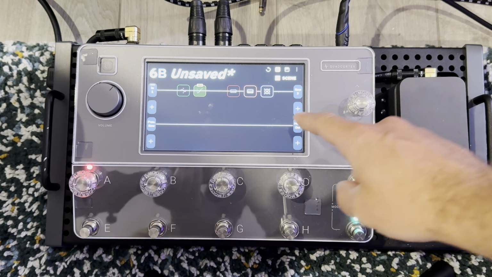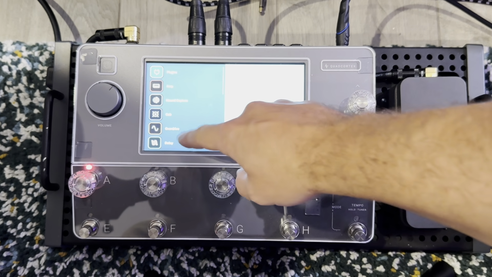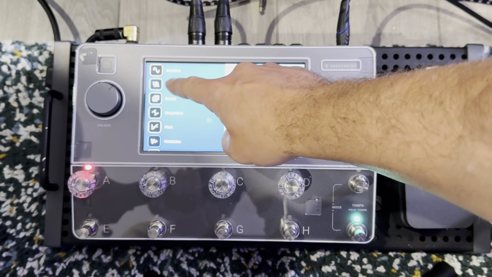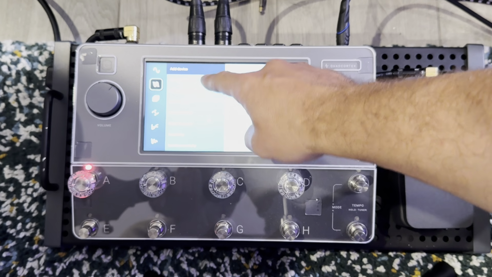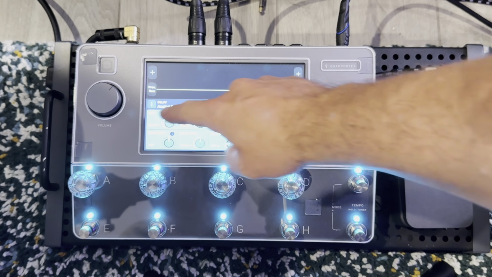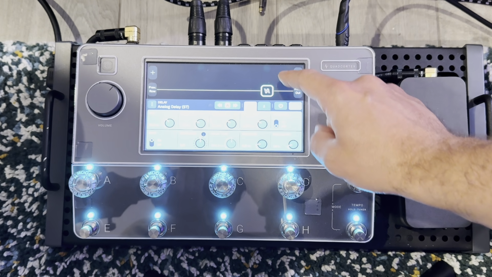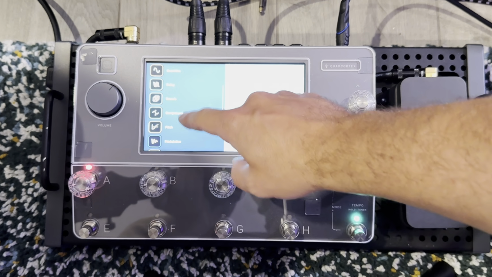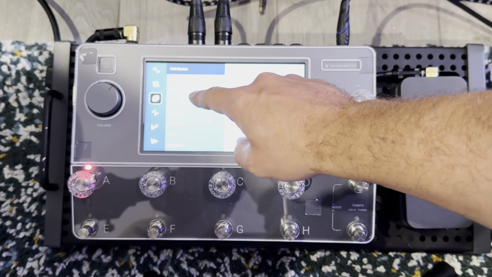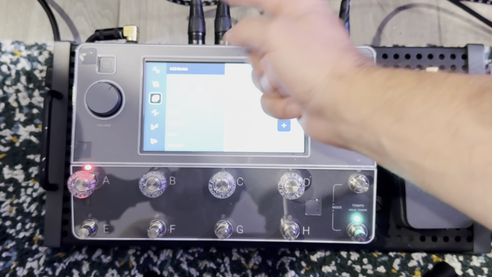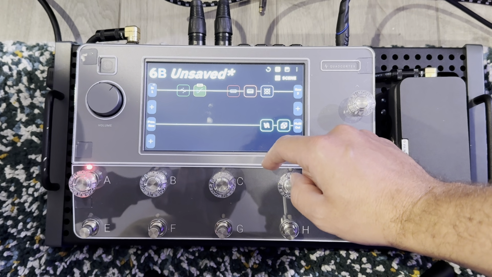Everything. We're good to go. Now, generally, at the very end of the chain, what people like to do is put a delay. And again, I'll change it to a stereo analog delay just to make it as basic as possible. And then we'll put a reverb. And obviously you can do this however you want. You don't have to do it like me.